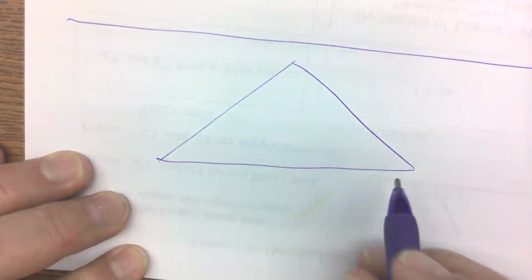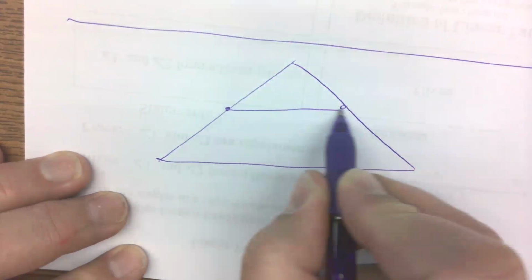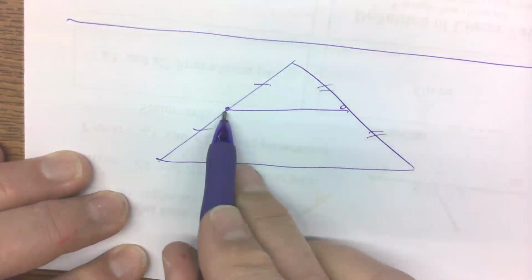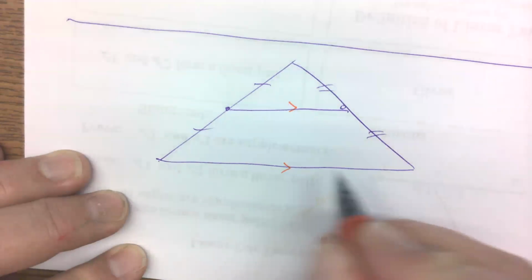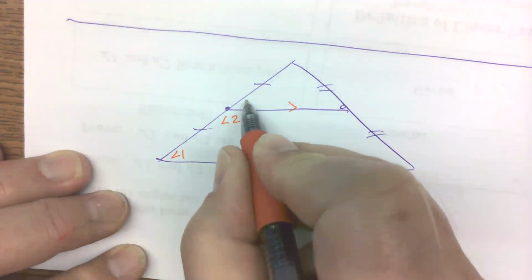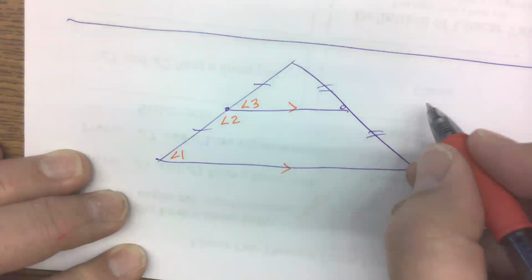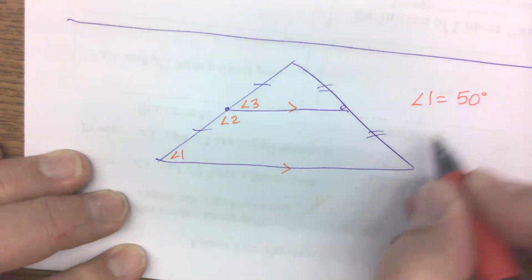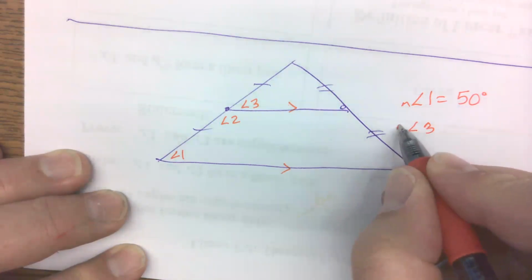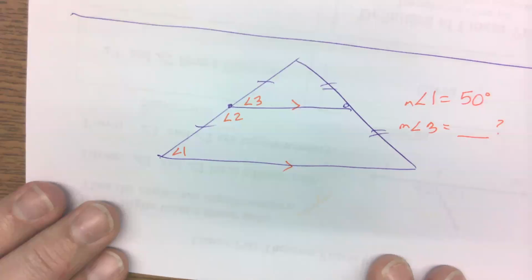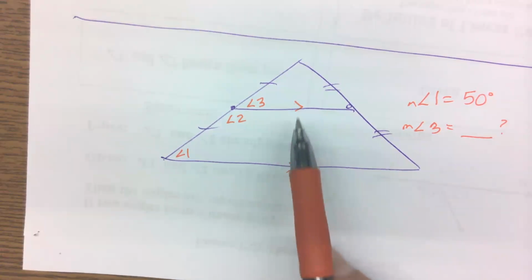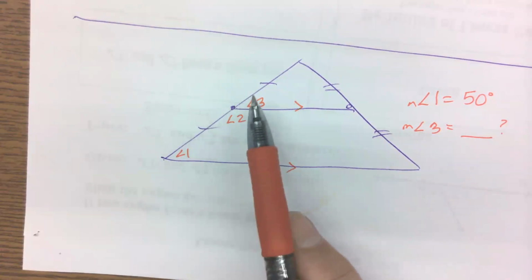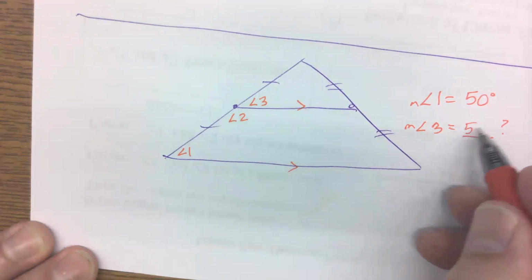Third skill. When I have a midsegment, what's the relationship in terms of its slope to this line? They're parallel. Therefore, if I call this angle 1, this angle 2, and this angle 3, and I say something like angle 1 is equal to 50 degrees, what's the measure of angle 3? How would you know that? Because they're corresponding angles. If parallel lines cut by a transversal form corresponding angles like 1 and 3, then yeah, it'll be exactly the same, 50 degrees.